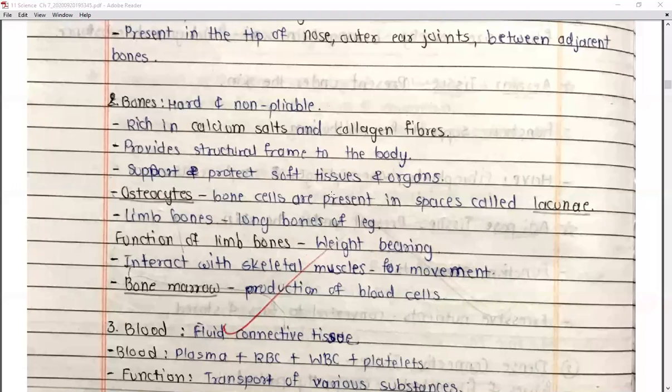The function of these bones is to support as well as protect the tissues and organs of your body. As the cartilage contained chondrocytes, these bones contain osteocytes, and these cells are the bone cells. They are present in spaces which are known as lacunae. So there is a space known as lacunae in the bones, where the bone cells are present. The limb bones are the long bones of the leg.